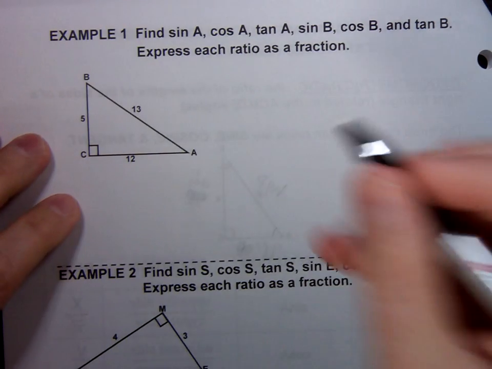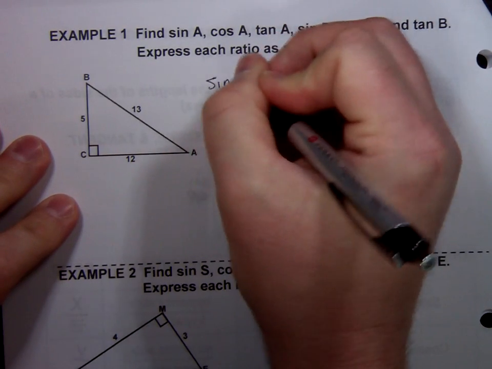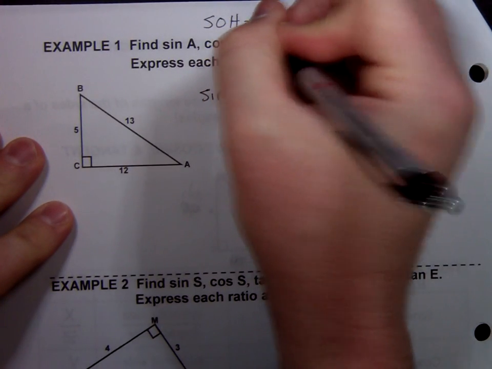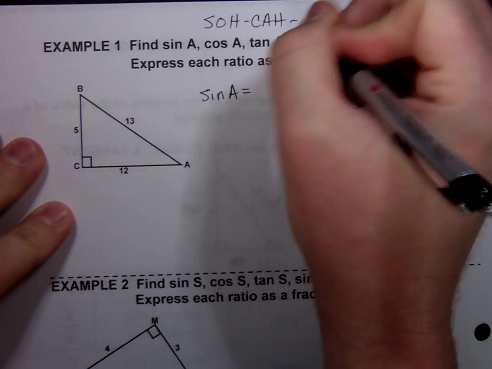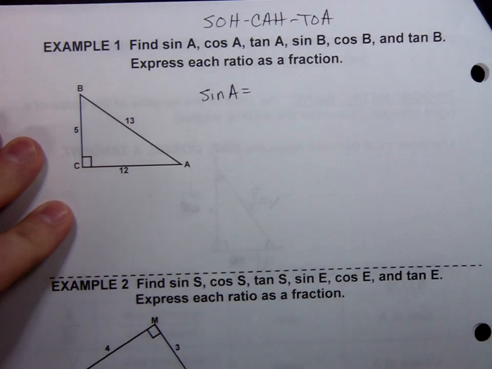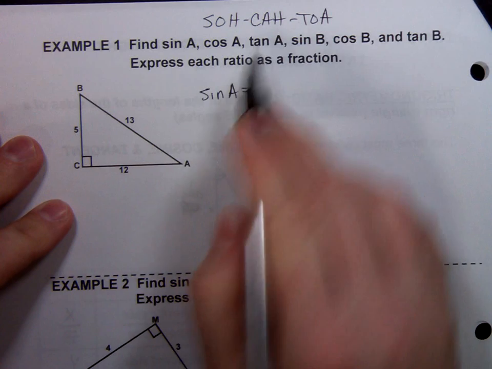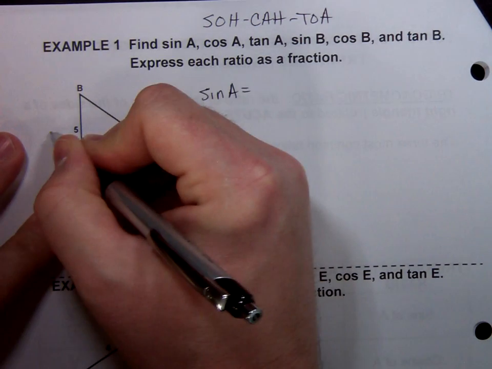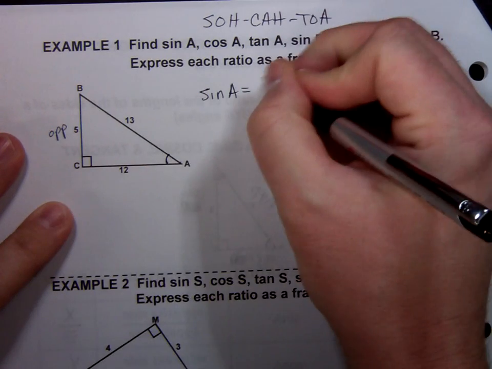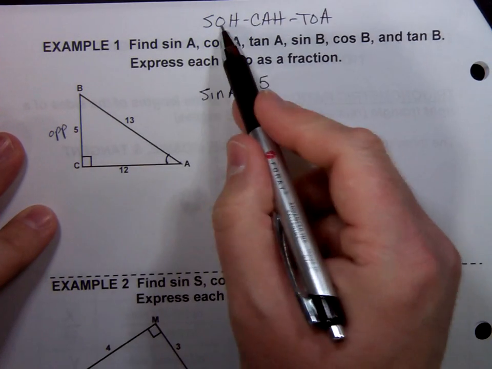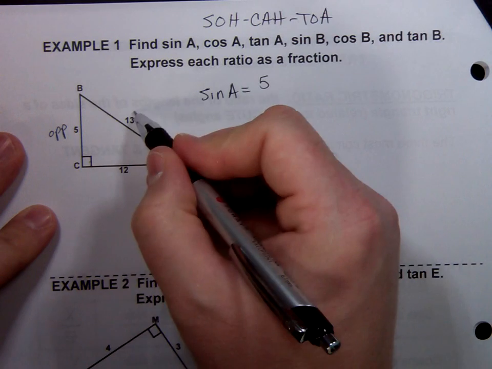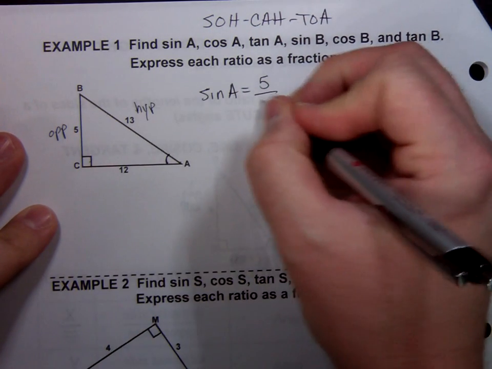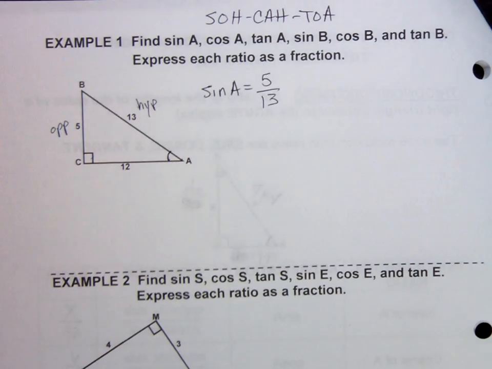So if I want to find the sine of angle A, let's remember SOHCAHTOA. I'm going to write it up here for us to remember. SOHCAHTOA. Sine is always opposite over hypotenuse. So if I'm doing A, here's A. What's opposite angle A? The 5 is. What's the hypotenuse? Opposite the right angle, the longest side here is the hypotenuse, so the hypotenuse is 13. So sine of angle A would be 5 over 13.